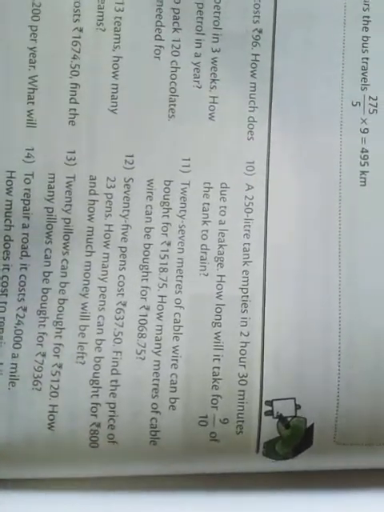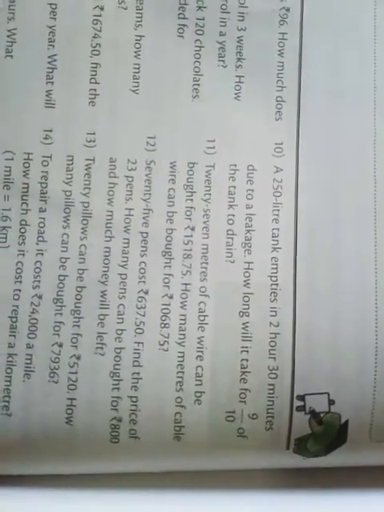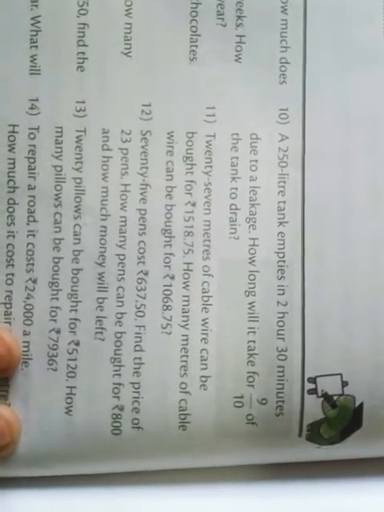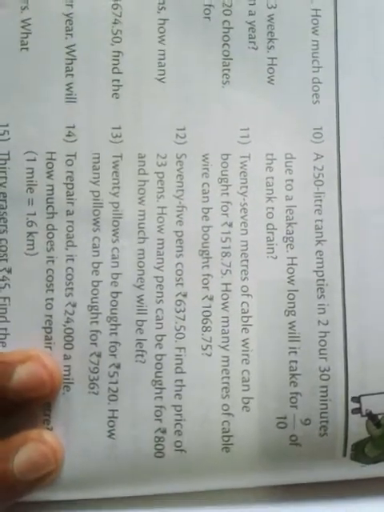Now look at question number 10. Question number 10 says, since all the questions are based on direct proportion, there is no problem, I think. But in my opinion, with my thinking, I solve some difficult questions.